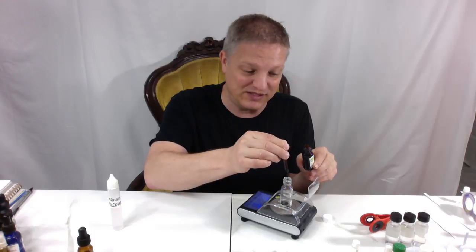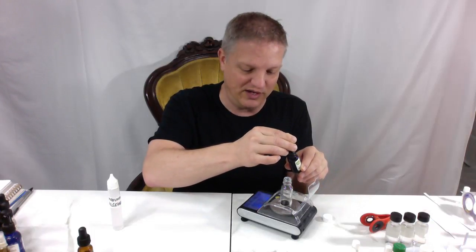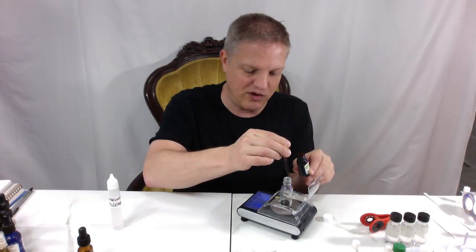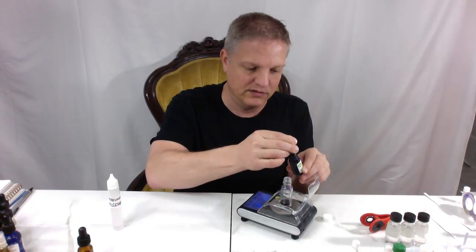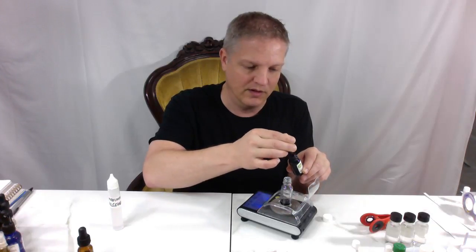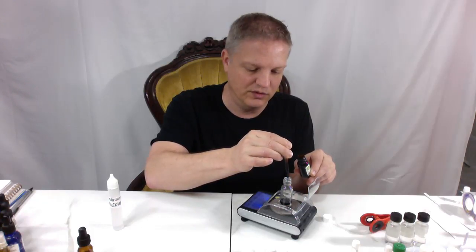Oh my gosh, it smells so good. This is super thick. So I'm just doing the drops. We're at 0.7. Here we go. We're looking for 2.4, we're at 2.